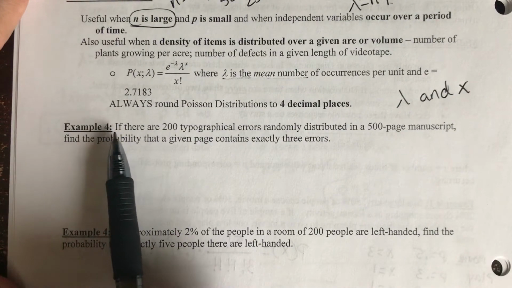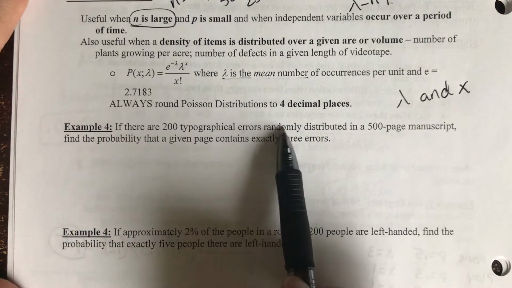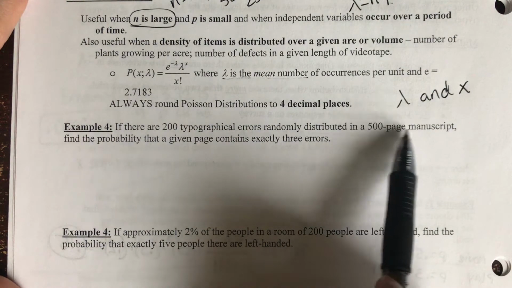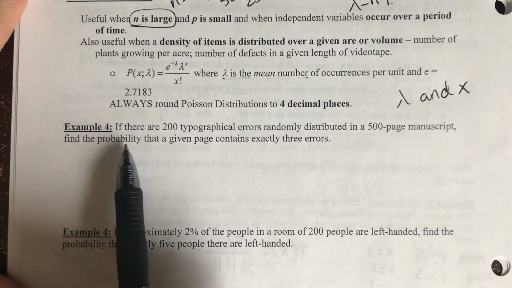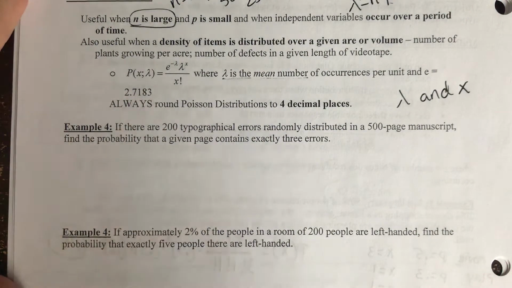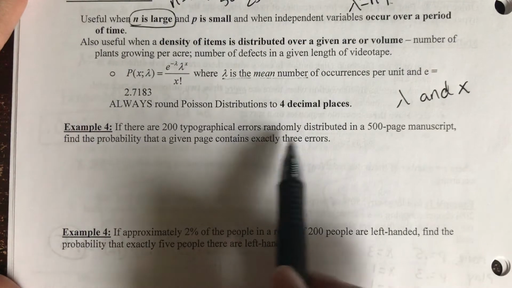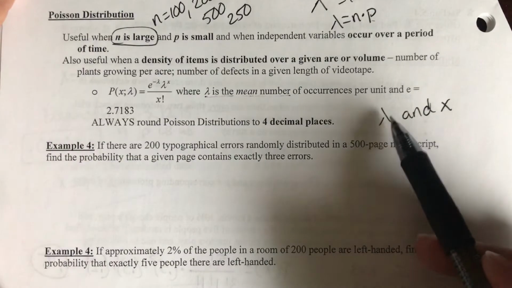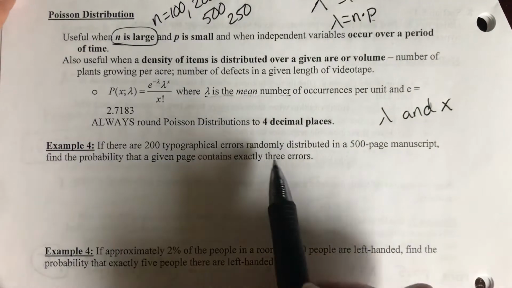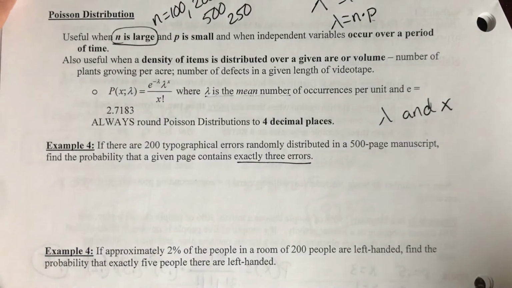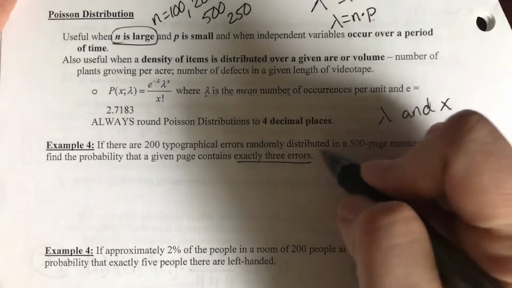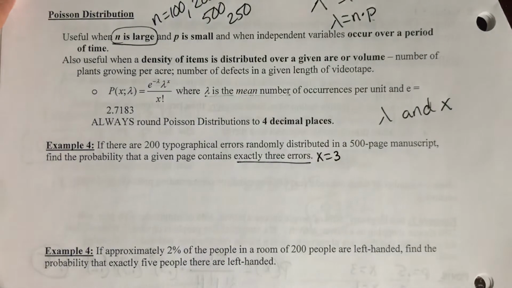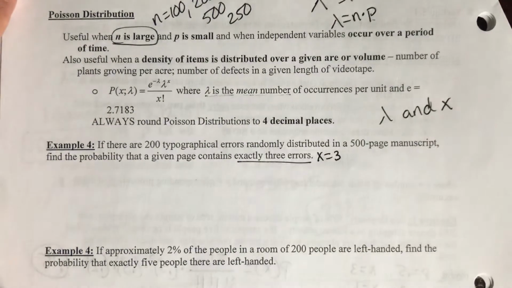Example 4. If there are 200 typos randomly distributed throughout a 500-page manuscript, we want to find the probability that if we open any page, it contains exactly 3 errors. Going back to the fact that all we need is a lambda and an x, this exactly 3 should be the same thing that exactly 3 has been for the past couple lessons. This is going to be our x equals 3. It's how many we want.